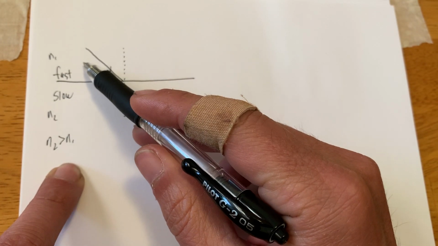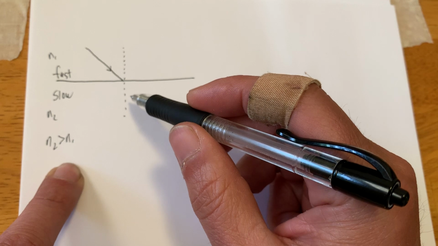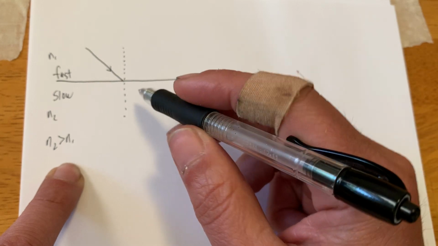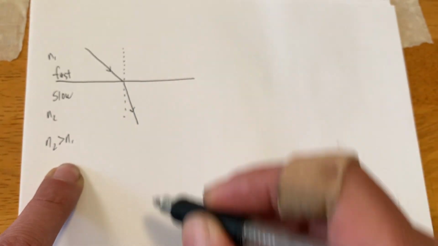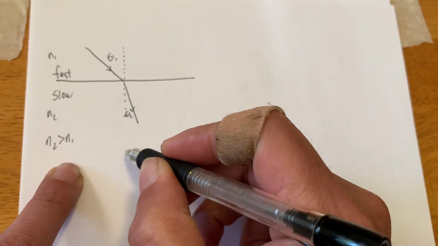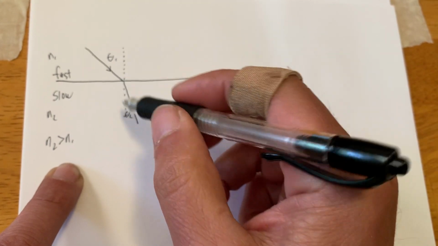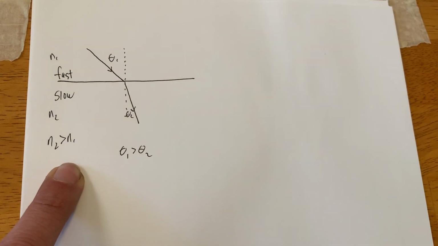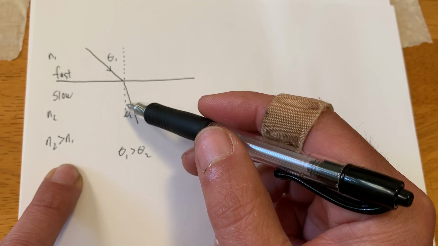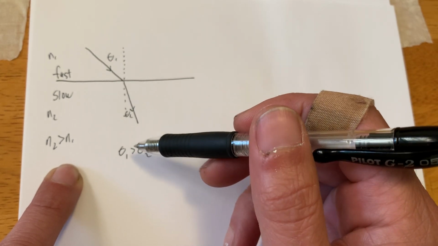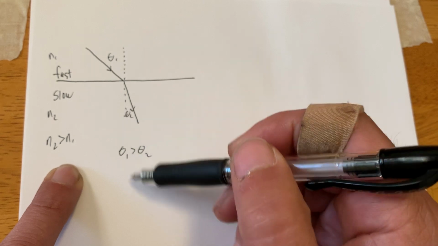If a ray of light starting in a fast medium hits a slow medium, it's going to refract. First of all, it's going to slow down. The wavelength's going to change, the frequency remains the same, but we're going to bend. In this particular case, we bend towards the normal. Here's theta 1, here's theta 2. Theta 1 is going to be greater than theta 2. This is a general trend when I go from any fast to slow medium: I hit the boundary, and my ray of light is going to bend towards the normal, getting closer to the normal.